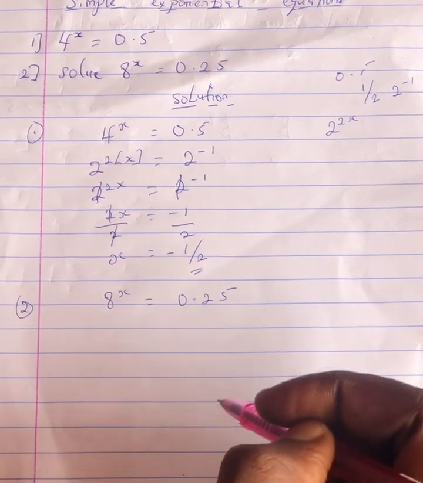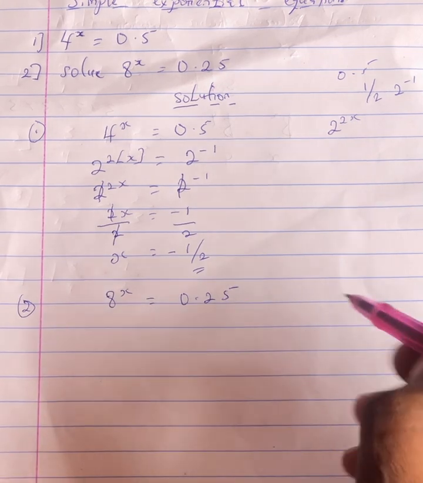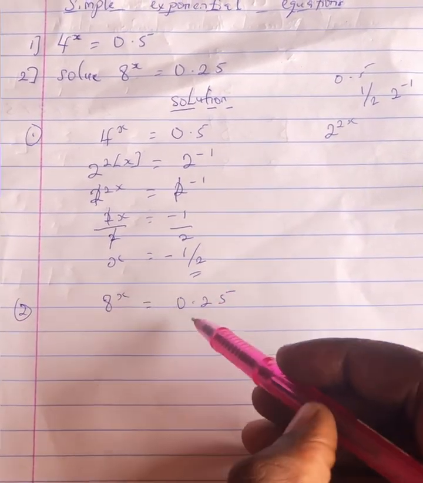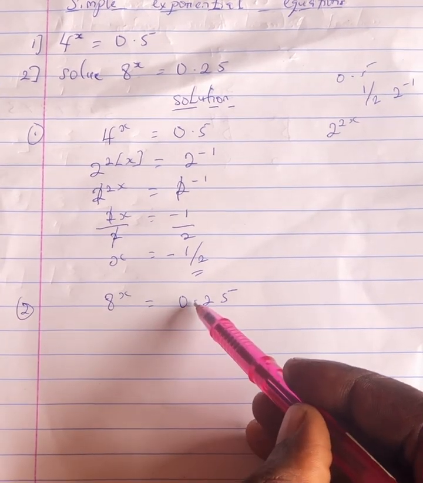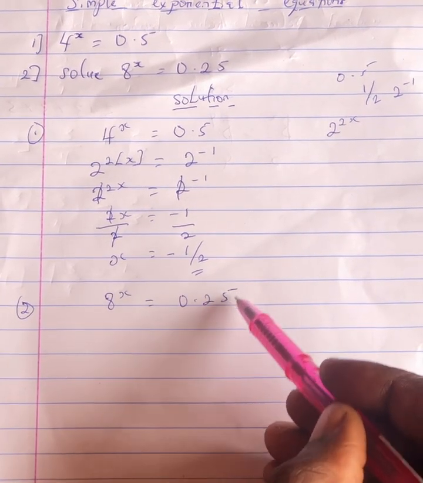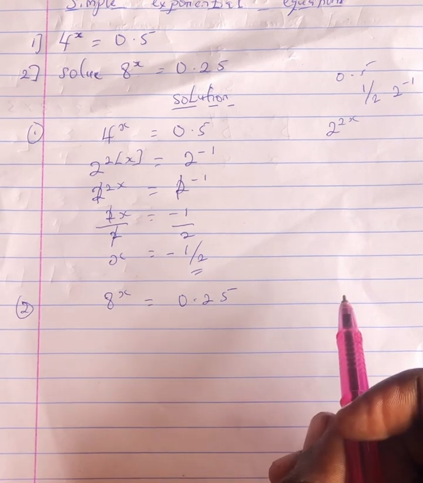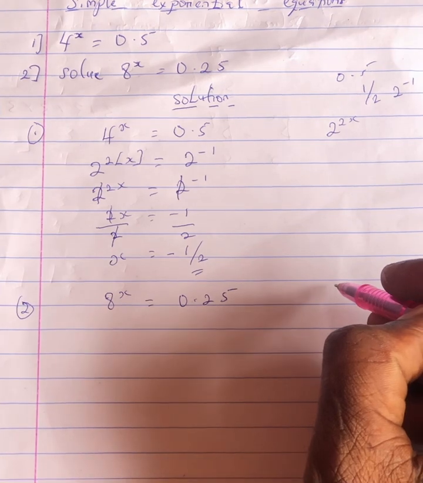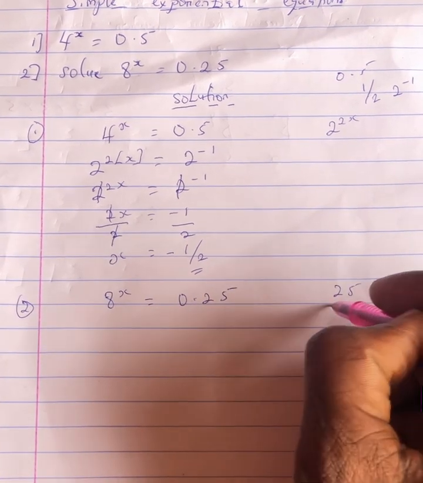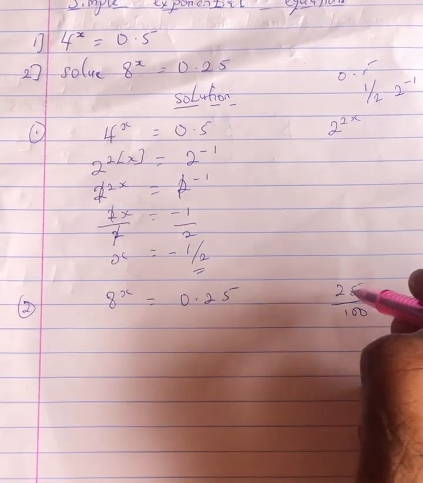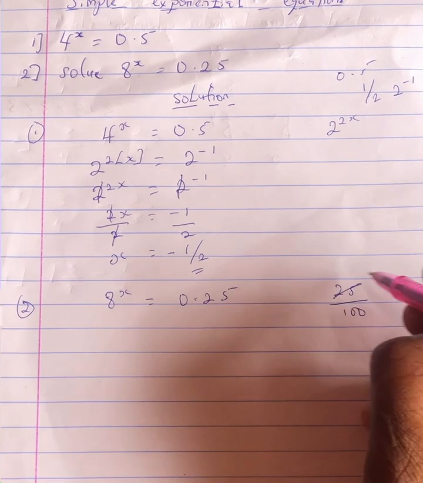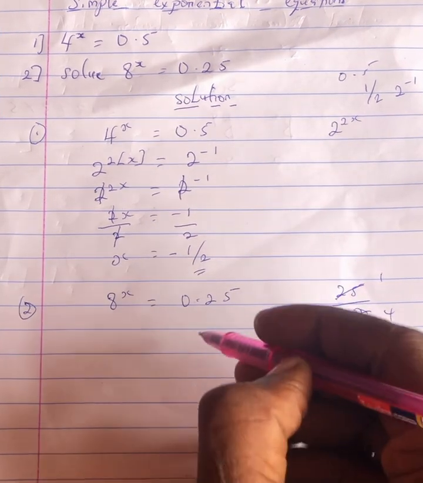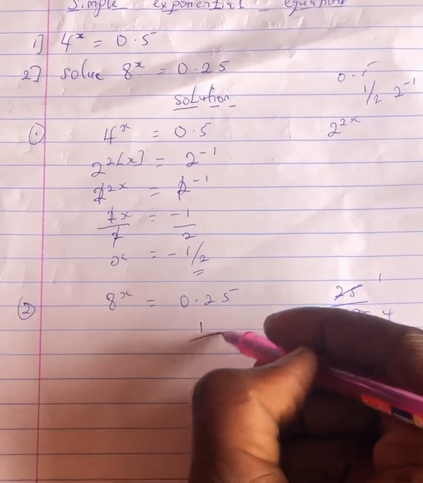To change this, because it is in decimal, we are going to move the decimal point 1, 2 places. So 2 into 2 is 100, but into 1 is 10. So we have 25 over 100. When we divide this, we have 25 into 25 is 1, 25 into 100 is 4. So now we have this as 1 over 4.